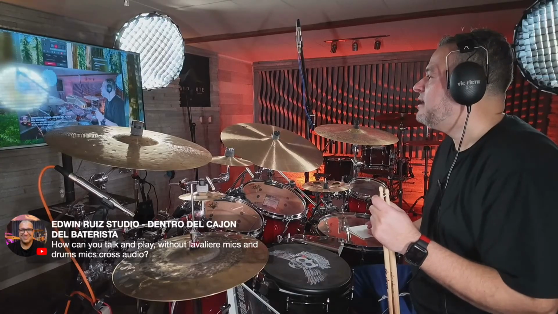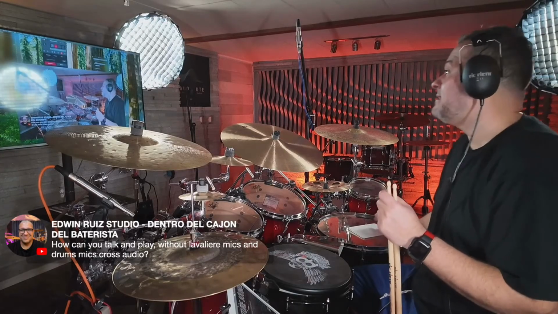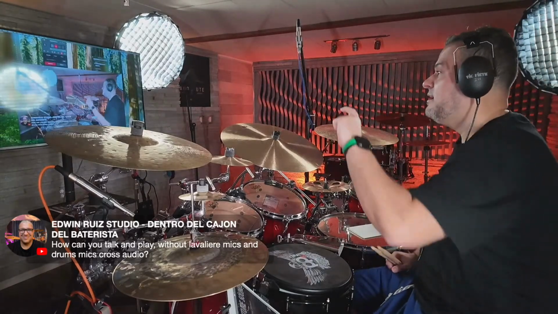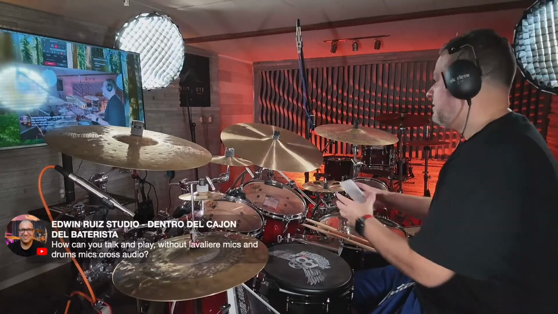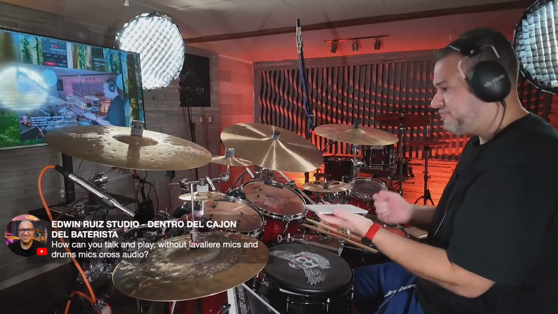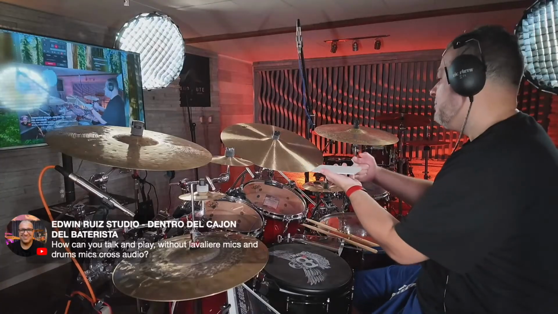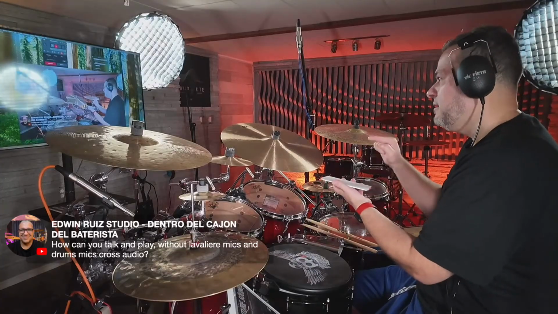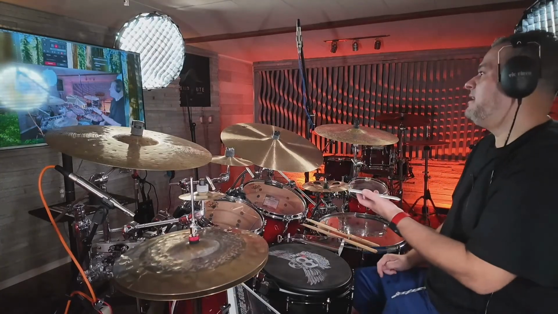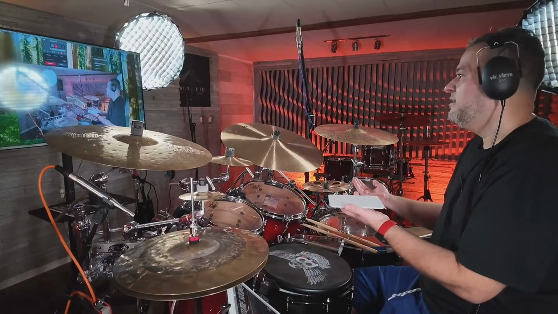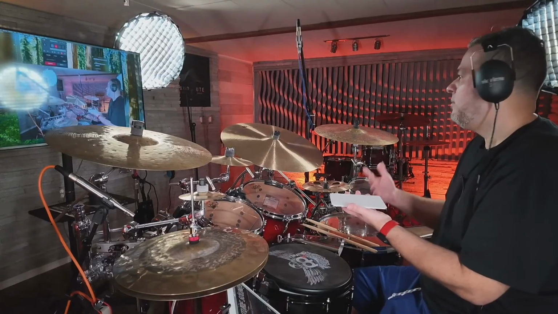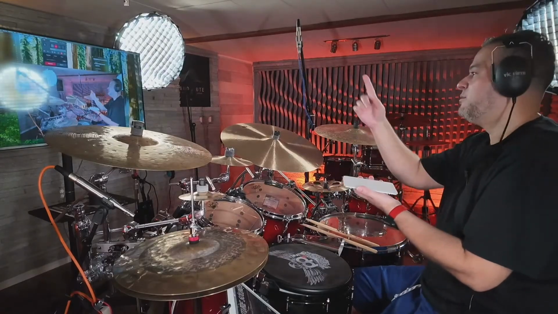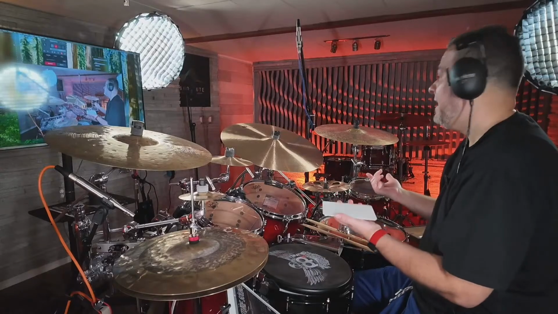How can you talk and play without lavalier mics? Essentially, and I can't show you what it is, but I have a little box. Make believe this is the box, right? The box is located on the left side of my hi-hat, and it's a mute button. Once I press it, you won't hear me. You see how you didn't hear me? I'm still talking, but if you hear me, it's probably coming from the overheads. But essentially, that's what's going down.